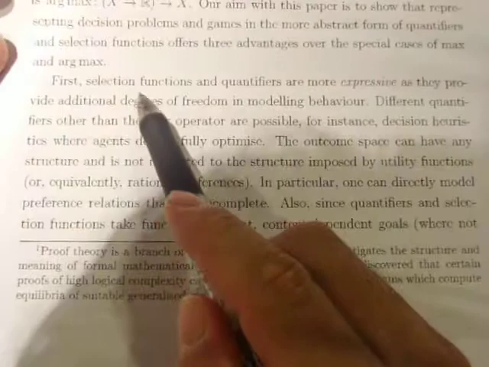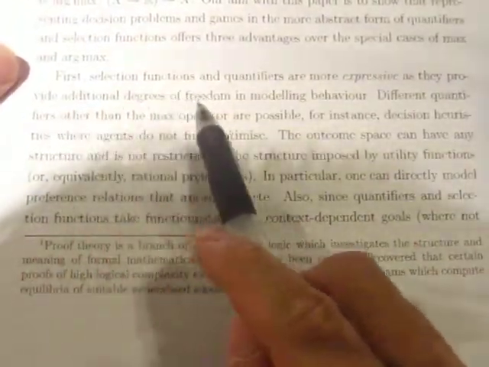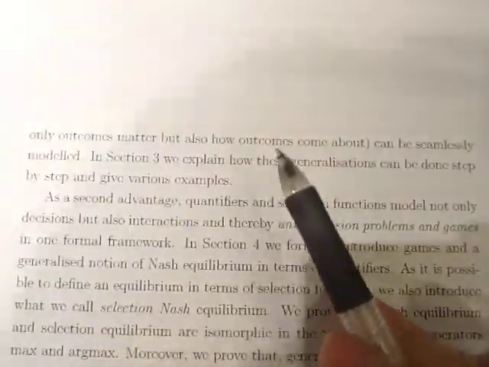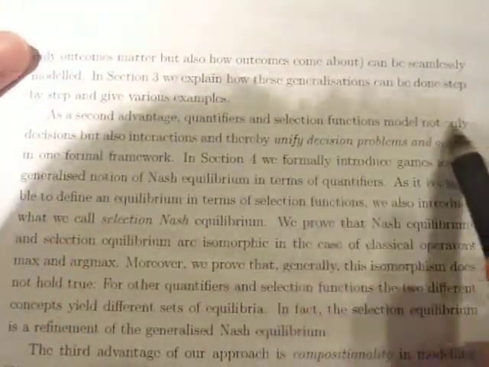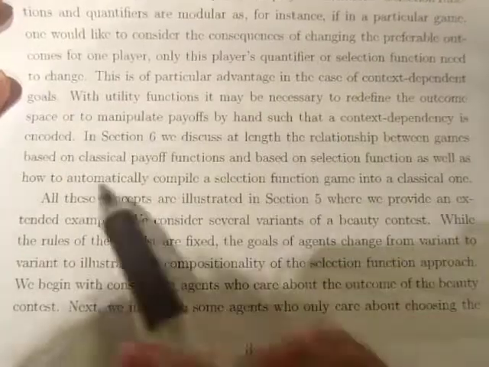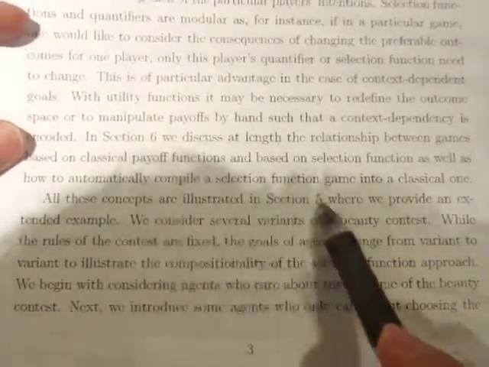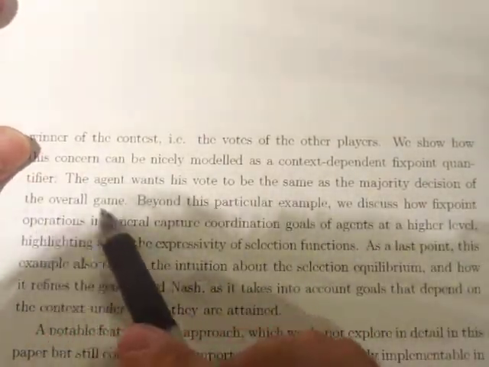First section, function the quantity, the more expression there provide additional degree of free modeling behavior. As second average quantity section function, not only discussion and interactions with the unified differential problem game. All this concept is to section further provide the example. The agent wants both the same majority differential over game.